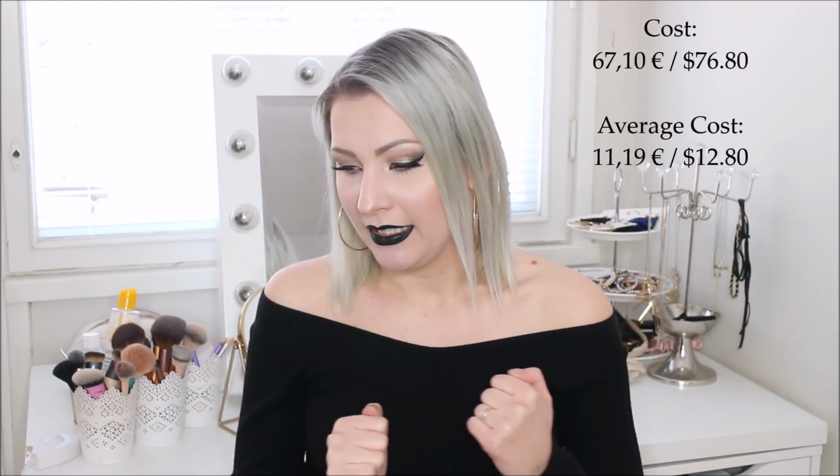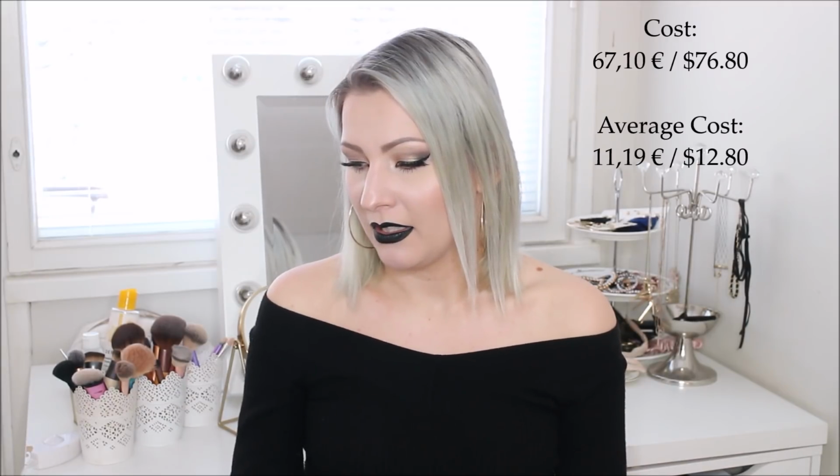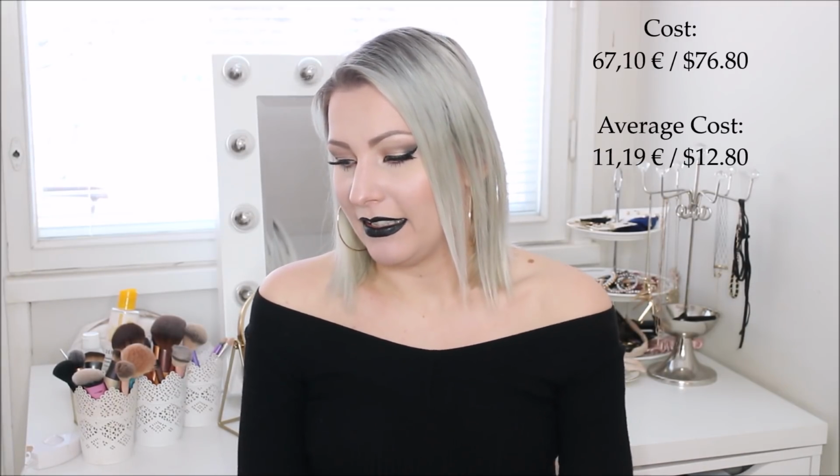I do have currently 6 setting sprays in my collection, and this is a little bit too much for me. My goal is to have 4: one mattifying, which is the Urban Decay All Nighter for me, one illuminating, then one fixing spray to wet eyeshadows, and one touch up spray, so something I can carry in my makeup bag and spray my face with during the day if I feel I need to. My setting spray collection is currently worth 67 euros and 10 cents, and the average setting spray costs 11 euros and 19 cents.